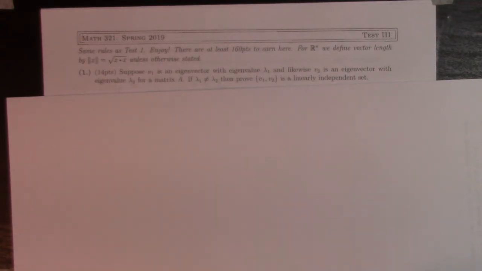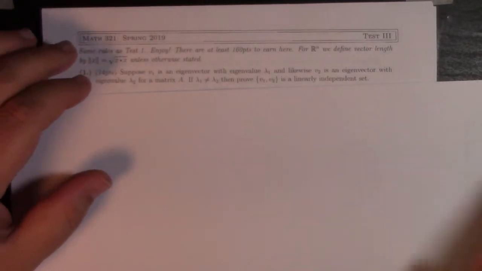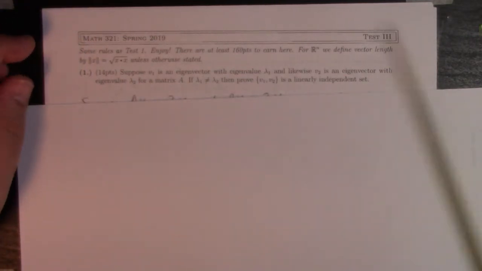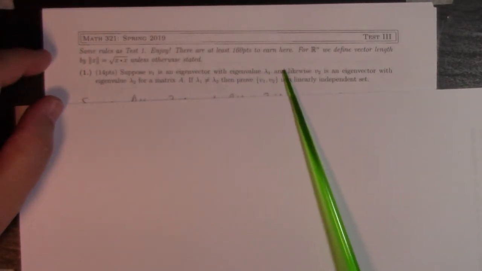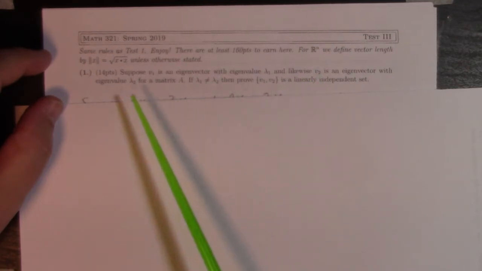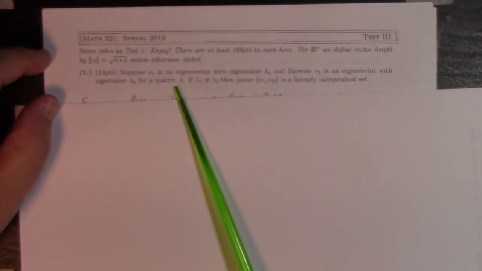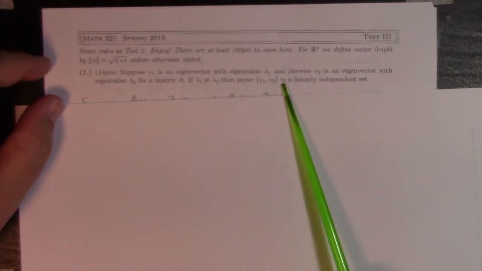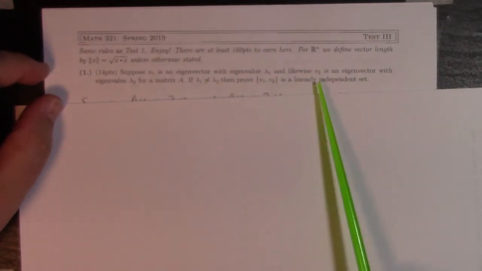Alright, so I thought it might be helpful if I went through the solution to the test. And so let's do it. So problem number 1: suppose v1 is an eigenvector with eigenvalue lambda 1, likewise v2 is an eigenvector with eigenvalue lambda 2 for a matrix A. If lambda 1 is not equal to lambda 2, prove that {v1, v2} is a linearly independent set.